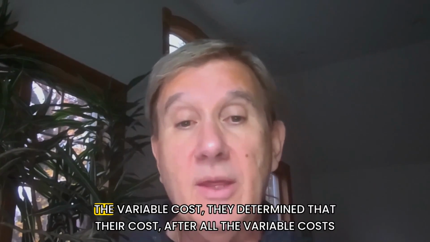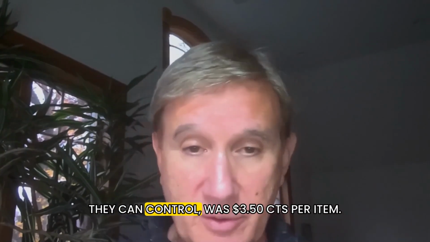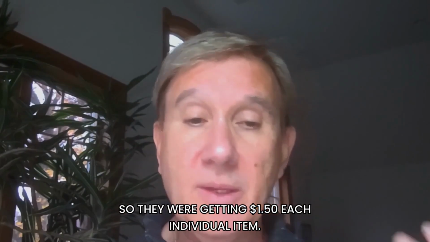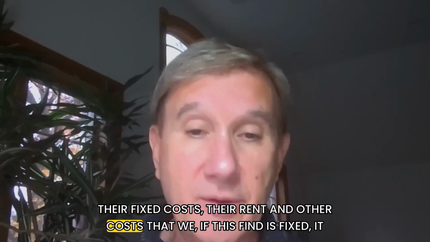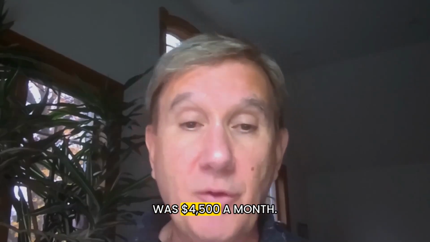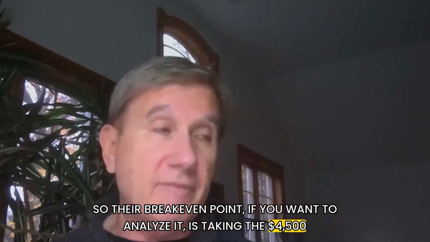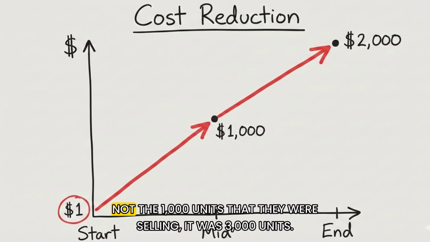The variable cost, after all the variable costs that they can control, was $3.50 per item. So they were getting $1.50 on each individual item. Their fixed costs, the rent and other costs that we have defined as fixed, were $4,500 a month. So their break-even point is taking the $4,500 and dividing it by the $1.50. That gives you 3,000 units. Not the 1,000 units that they were selling, it was 3,000 units.